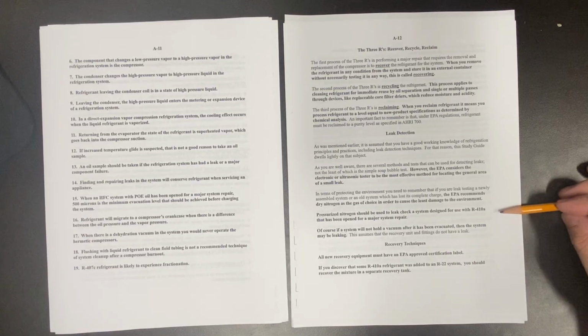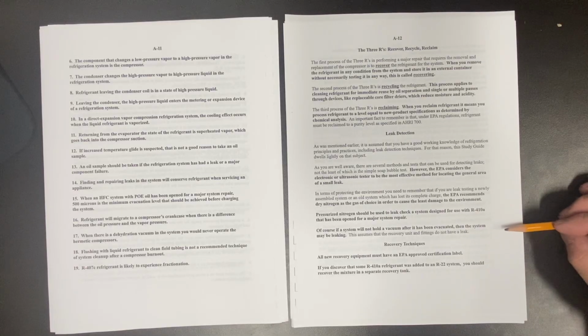Pressurized nitrogen should be used to leak check a system designed for use with R410A that has been open for a major system repair. Of course, if a system will not hold a vacuum after it has been evacuated, then the system may be leaking. This assumes that the recovery unit and fittings do not have a leak.